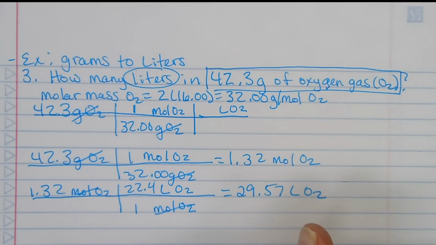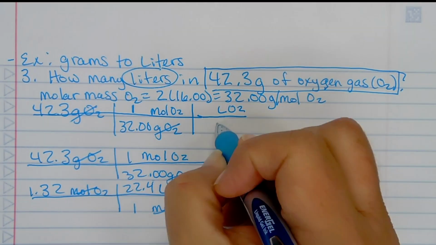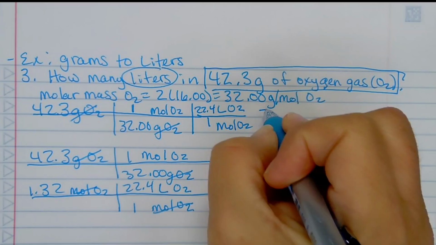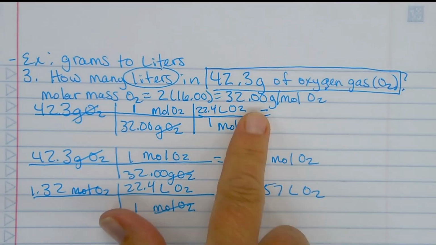And I am now in moles of O2. And how many liters in a mole? Notice all this one does is it takes this conversion, puts it there, takes this conversion, puts it there, all in one shot. If that is not something you want to think about today, that is fine. You can still do it this way. Then we just go across and moles will cancel moles. So that's a double check to leave my liters.